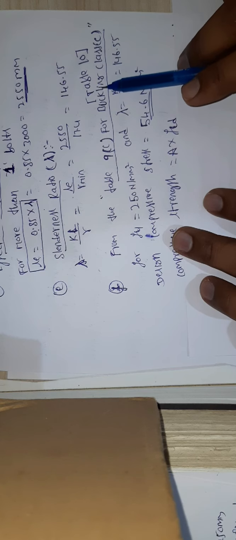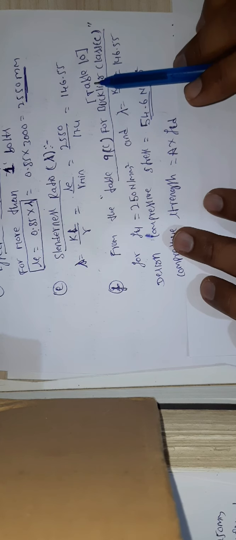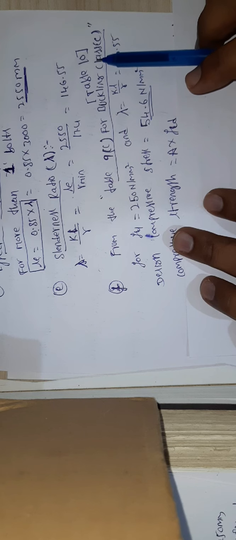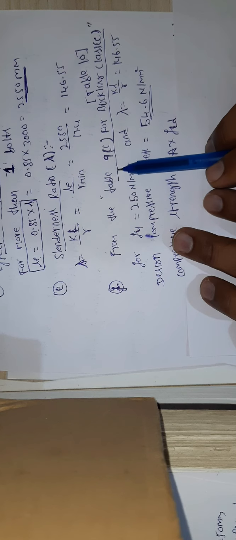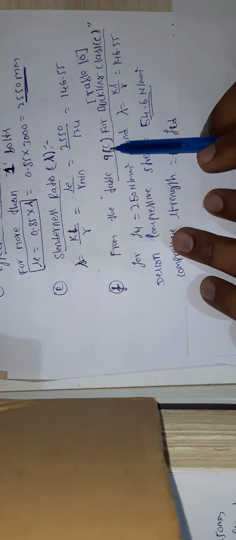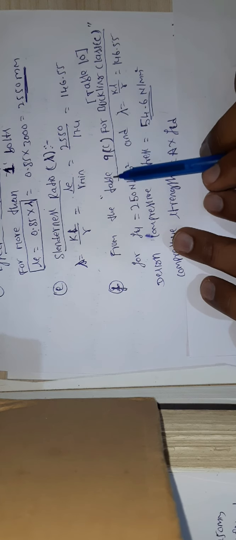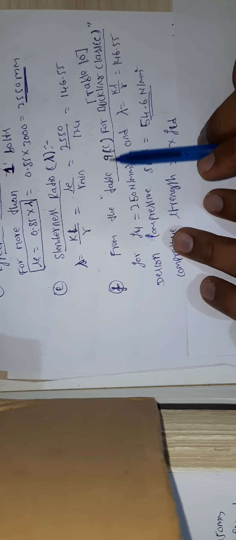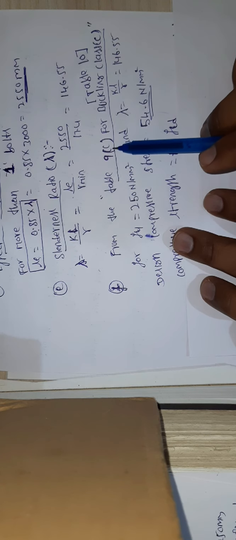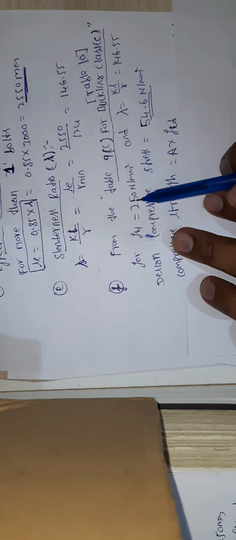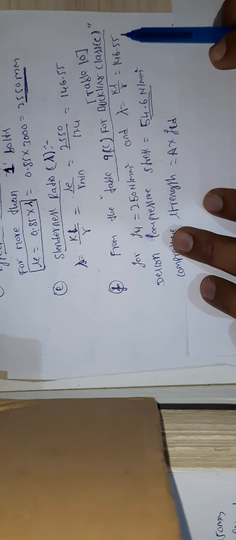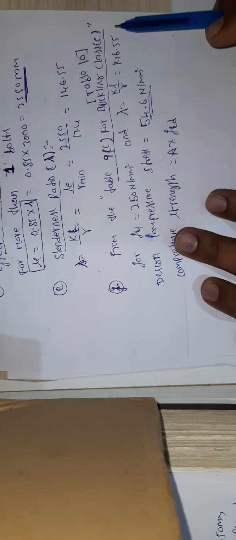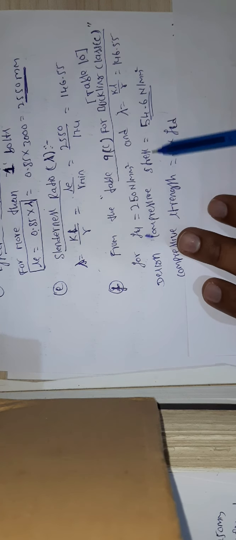Here I am using an angle section, so it belongs to buckling class C. Then we need to go for the design compressive stresses for buckling class C. It is there in table number 9C of IS 800. So for Fi 250 and for lambda 146.55, we need to do the interpolations, then calculate the design compressive stress.